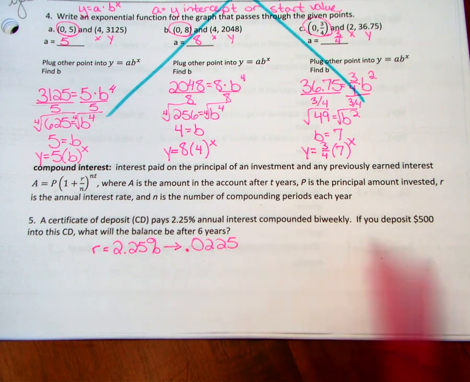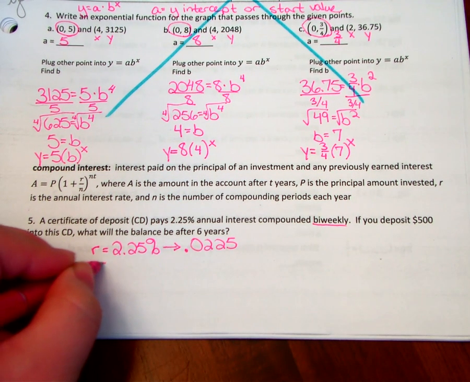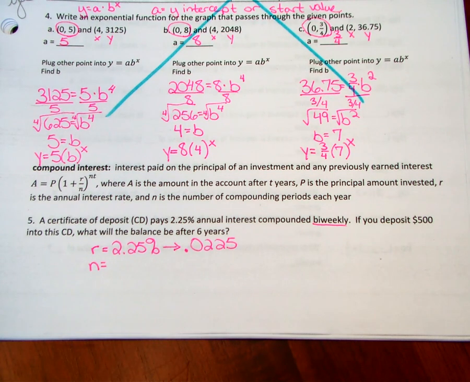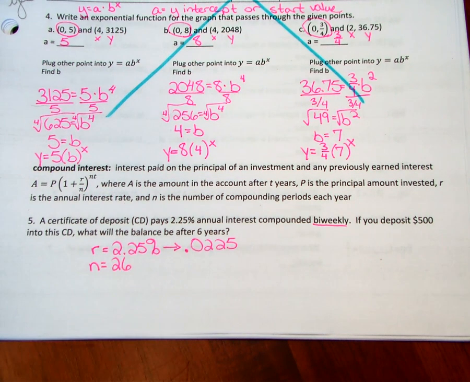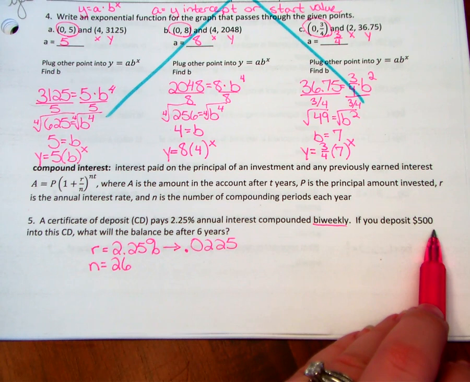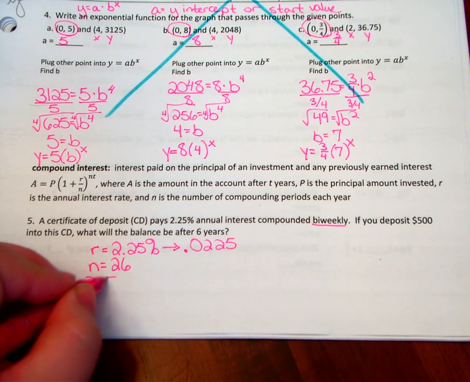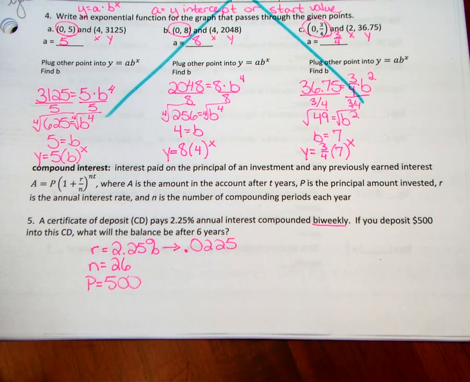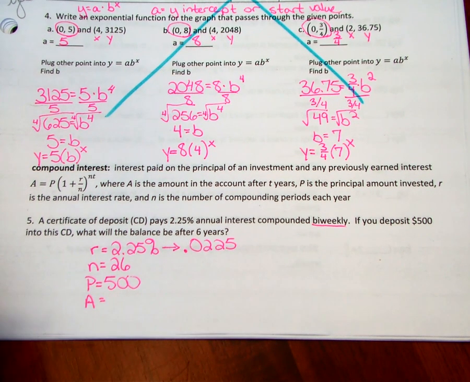And then it is compounded bi-weekly. So the number of times a year that it is compounded would be bi-weekly, every other week. So that's 26 times a year. The next value they gave us is you deposited $500. That's the initial amount. That's your principal. What will be the balance? That's A. And that's what we're looking for.